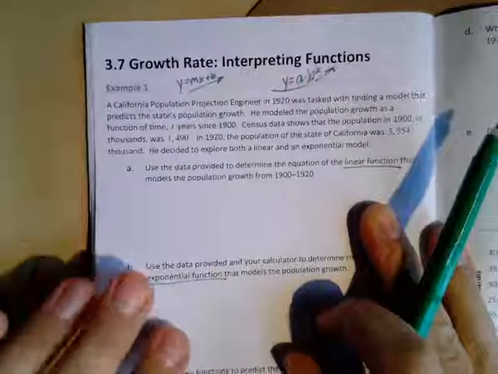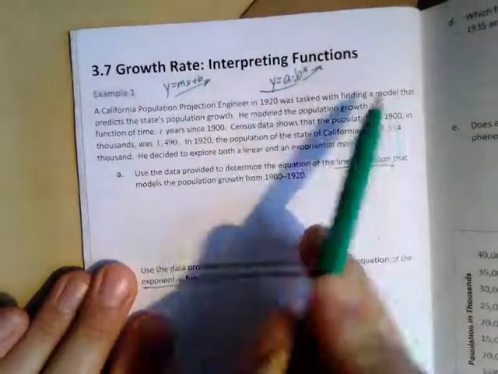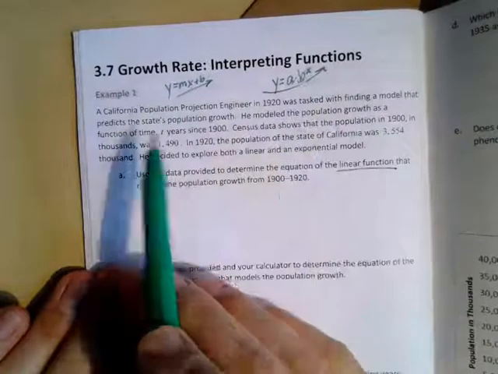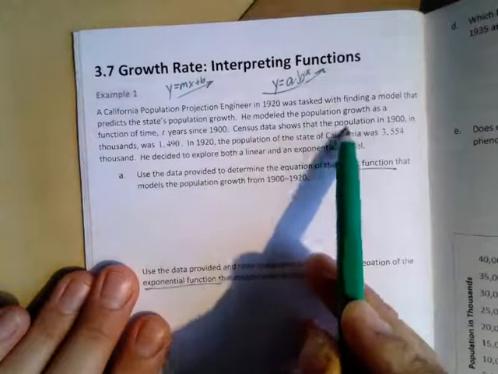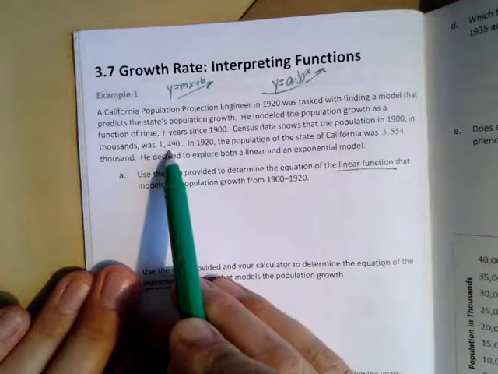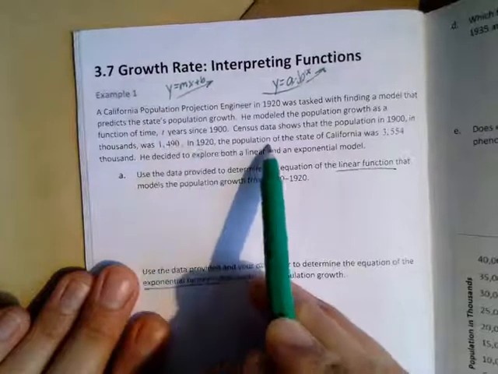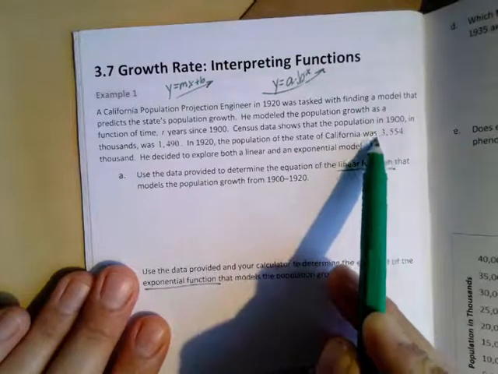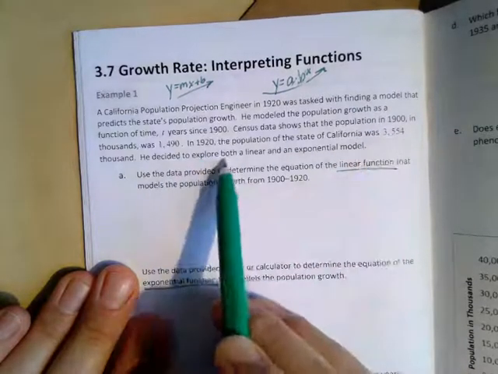The California Population Project engineer in 1920 was tasked with finding a model that predicts the state's population growth. He modeled the population growth as a function of time, t, in years since 1900. Census data shows that the population in 1900, in thousands, was 1,490, so that's 1,490,000. In 1920, the population of the state of California was 3,554, or 3,554,000. He decided to explore both a linear and an exponential model.